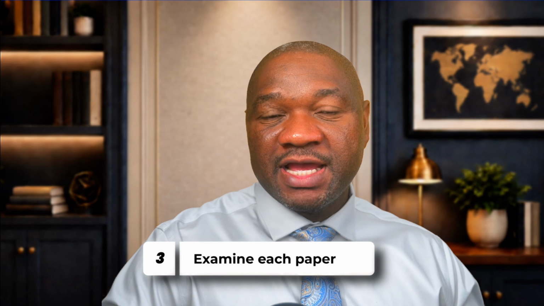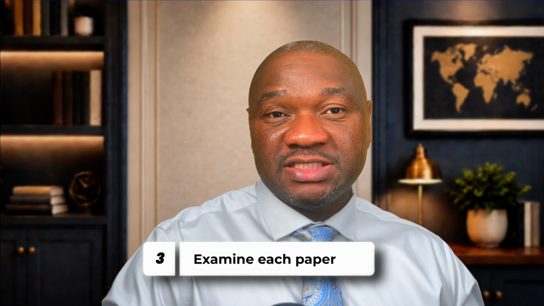So now that we have our relevant papers, one critical step in this process is to examine each paper before even contemplating on citing it. And the easiest way to do that is still within SciSpace. This time around, we are going to use a feature within SciSpace called Chat PDF.